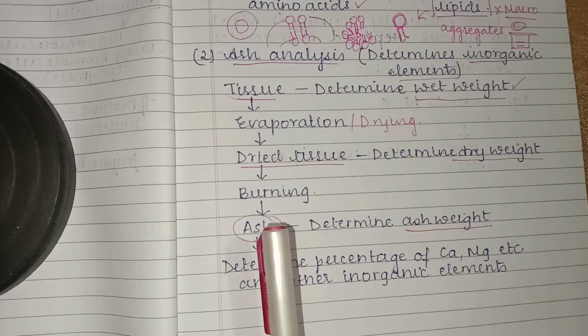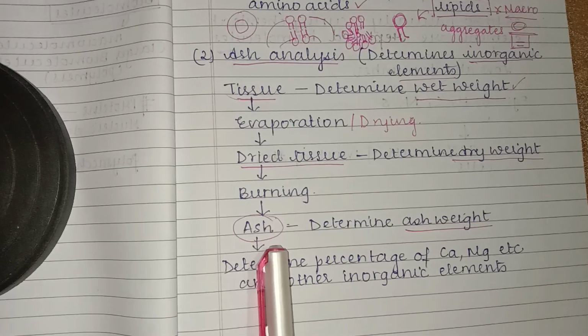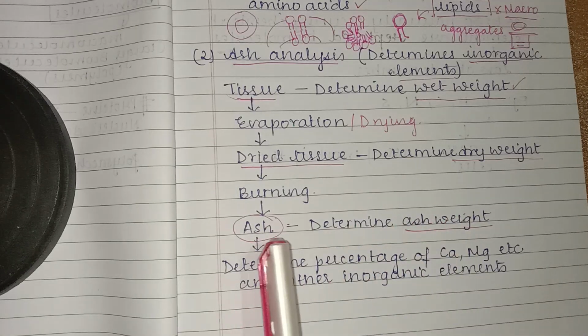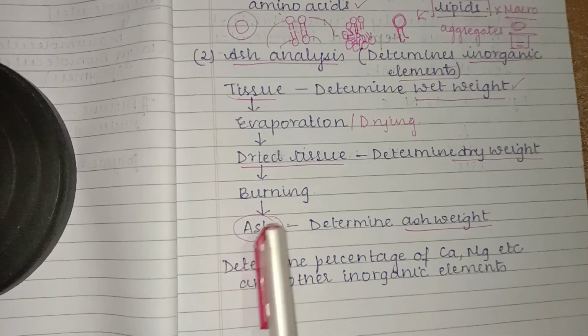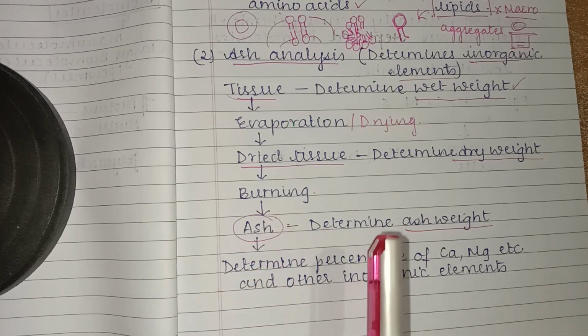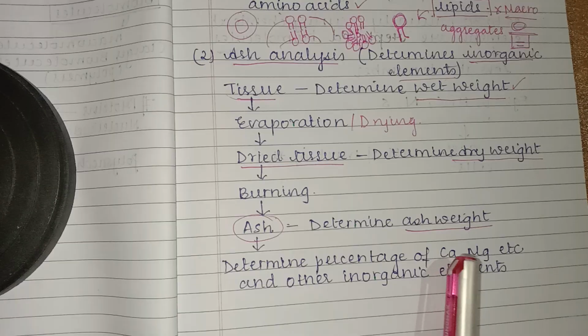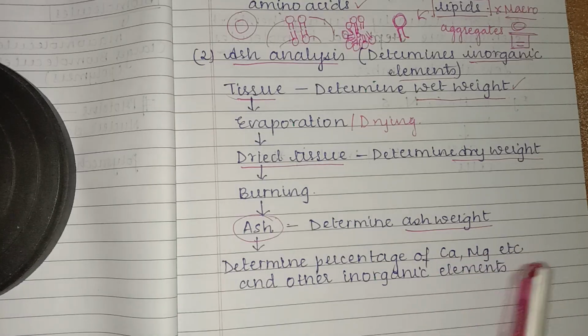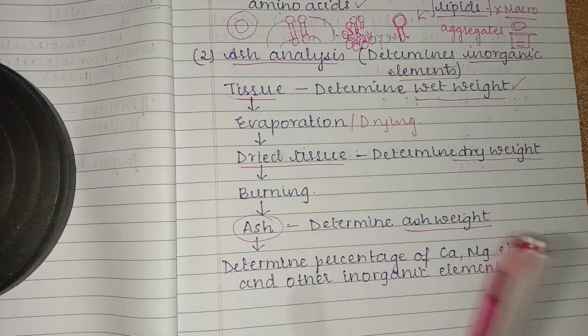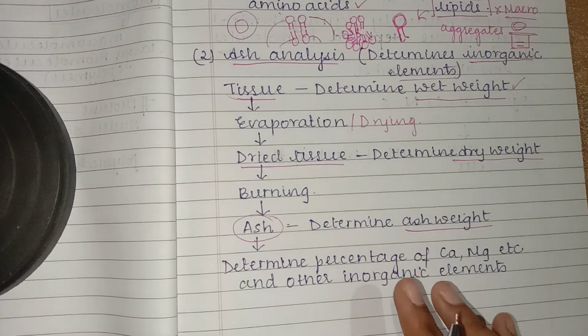Yes, so in chemistry also, if we consider ash as a sample, then we can do the chemical analysis, elemental analysis, and we can get the percentage of calcium, magnesium, and other inorganic elements. So this was it about ash analysis.